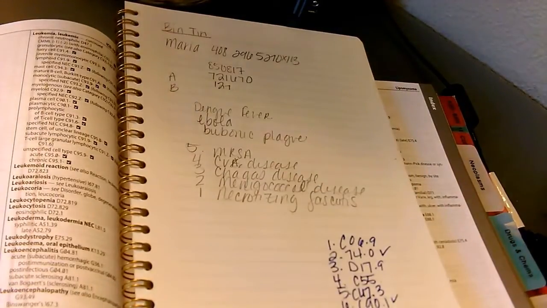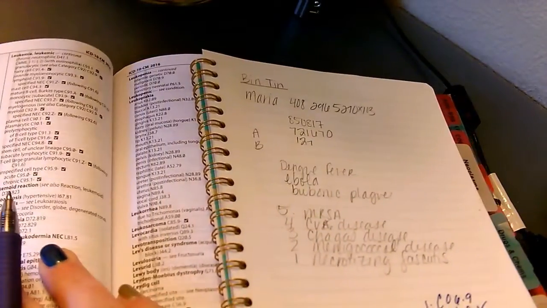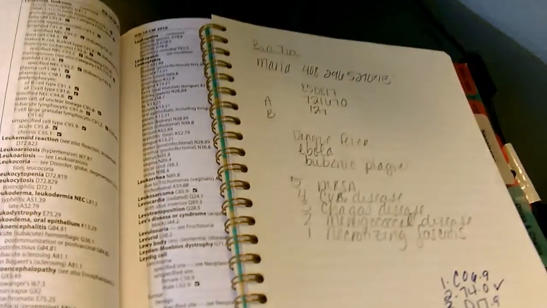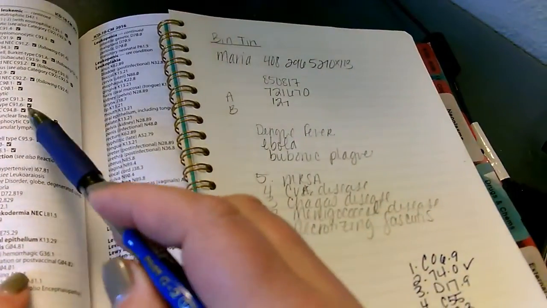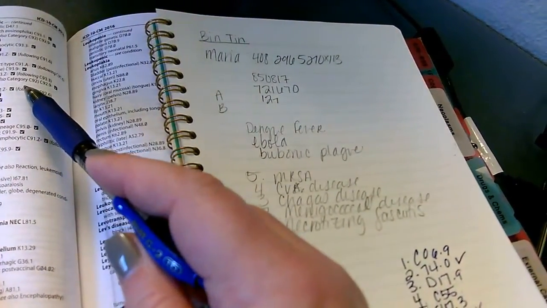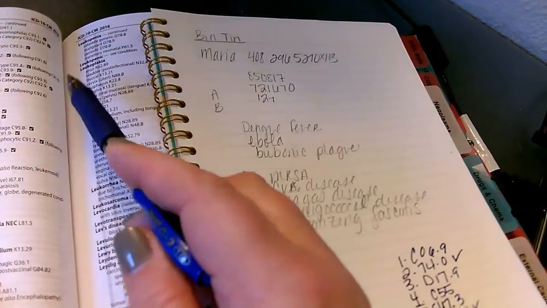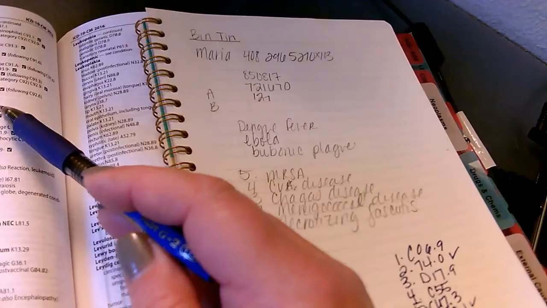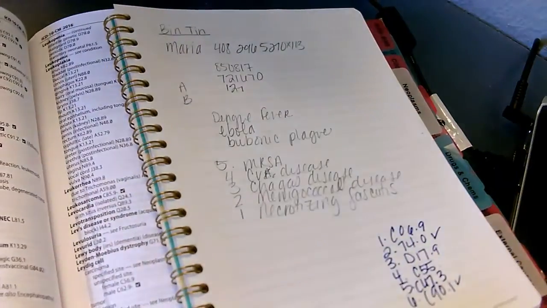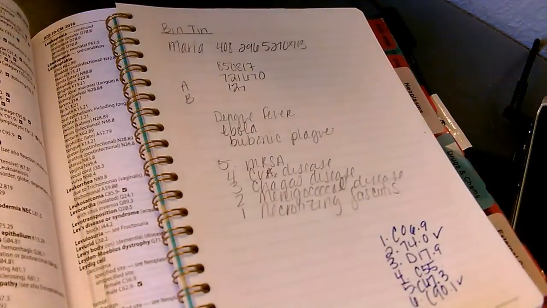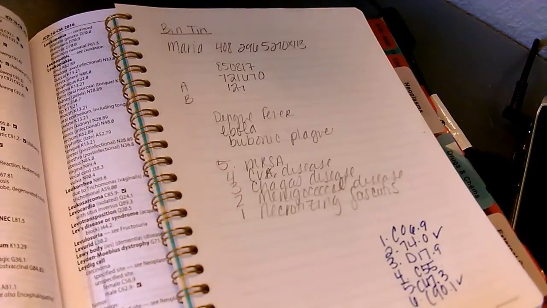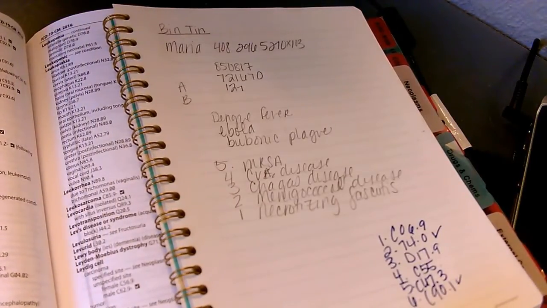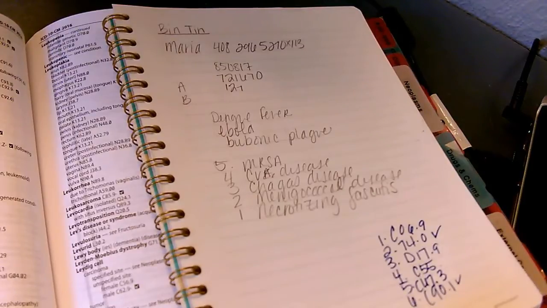That is number 8. So promyelocytic, and that is monocytic.